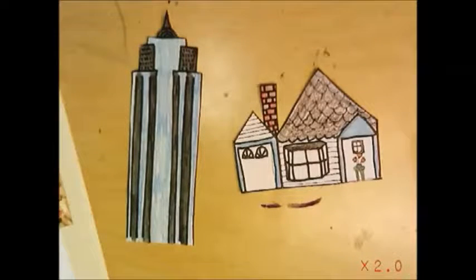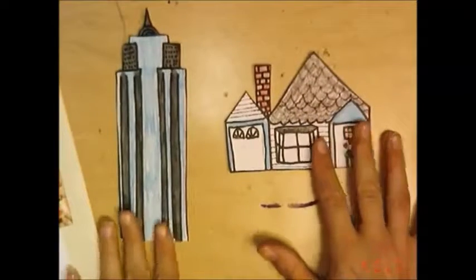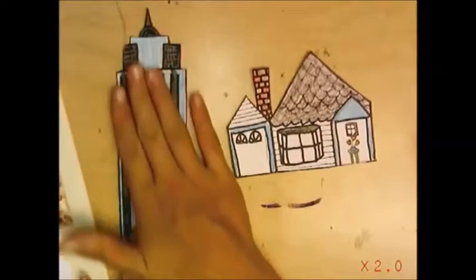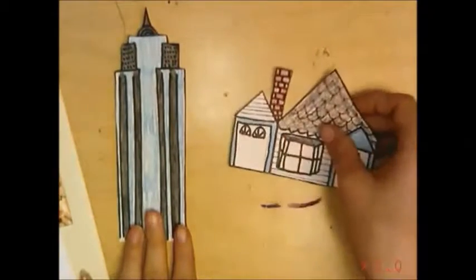So from here, now we need to make these buildings be able to become 3D. Right now they are 2D, that means they are flat. When they're 3D, that means they can stand up on themselves. Okay?